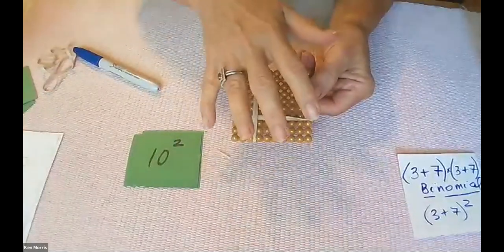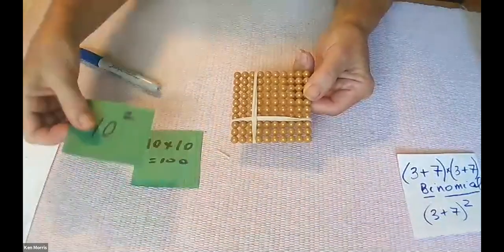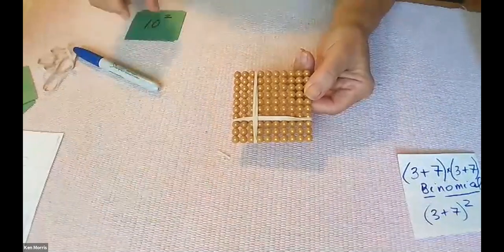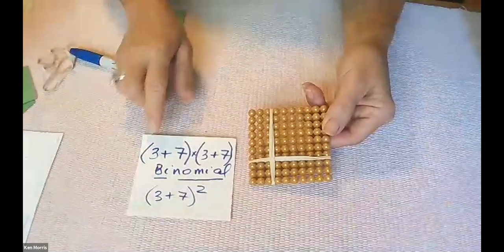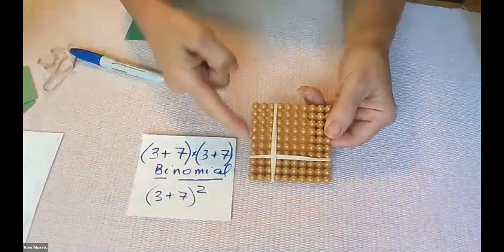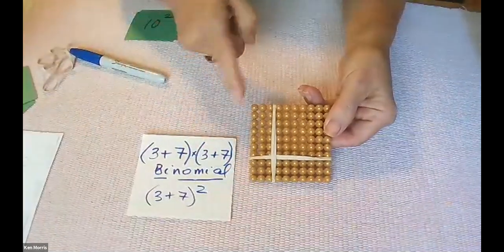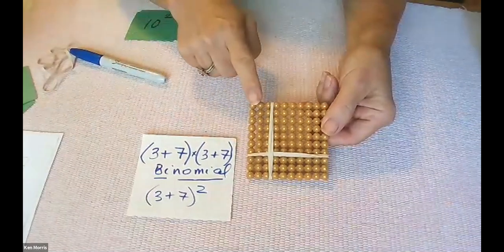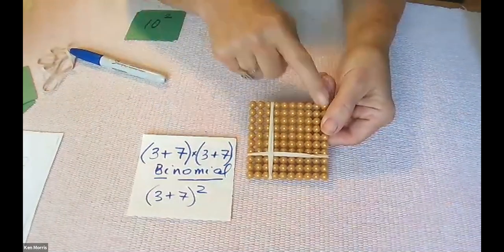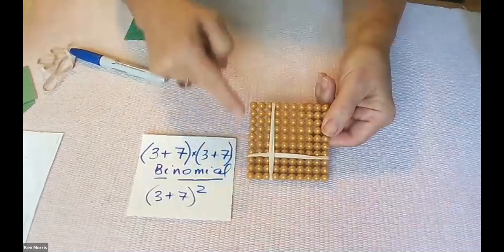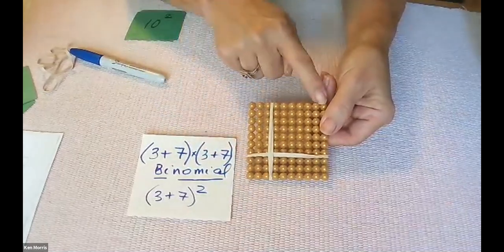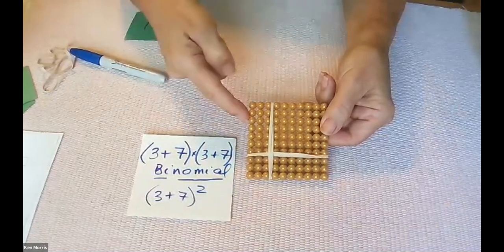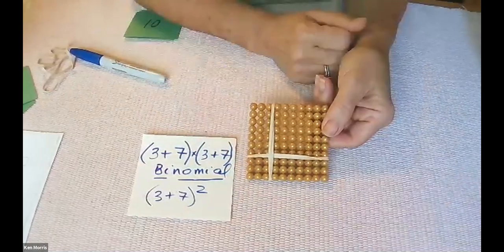It's still 100, but I've broken it into 3 plus 7 on this side times 3 plus 7 on this side. Just like 10 times 10, or 10 squared, I now have 3 plus 7 times 3 plus 7, or 3 plus 7 squared.